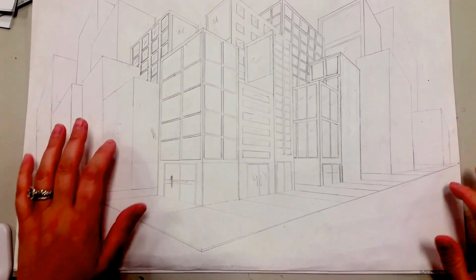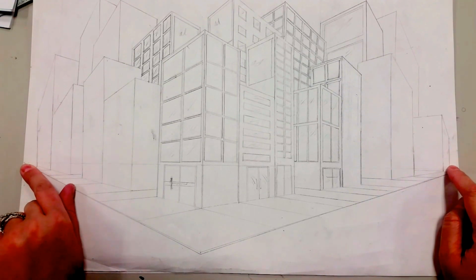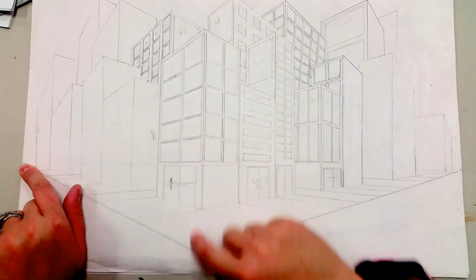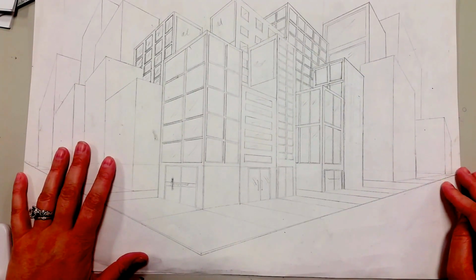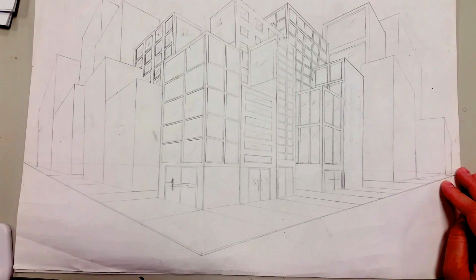Right. This is a good example of a two-point perspective. One of your vanishing points, of course, being right here, and the other being right here. And this is our center line. This is something that my Art 2 and 3 students have been working on diligently over the past week.